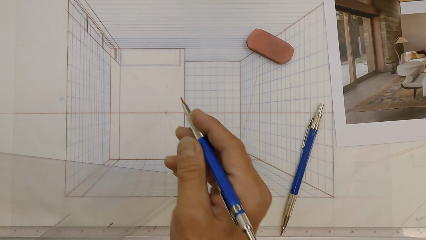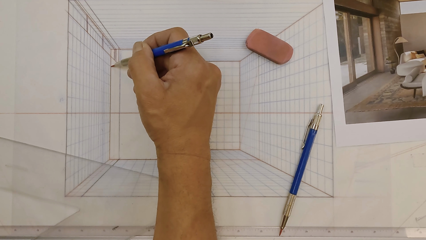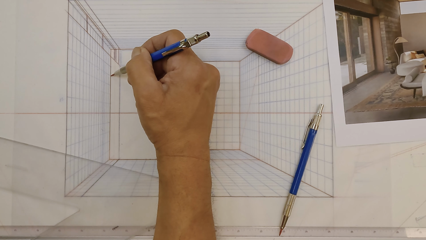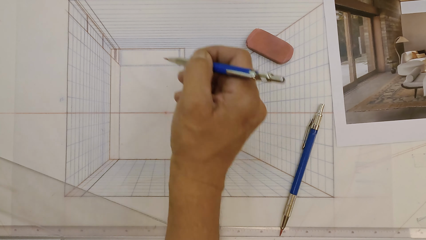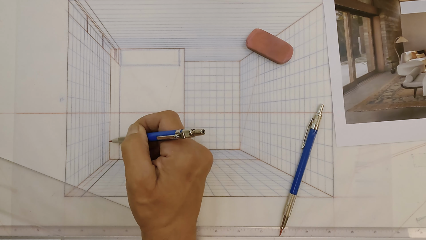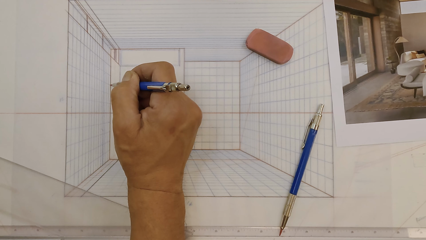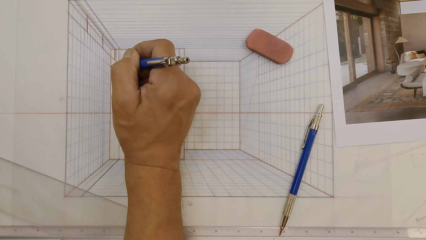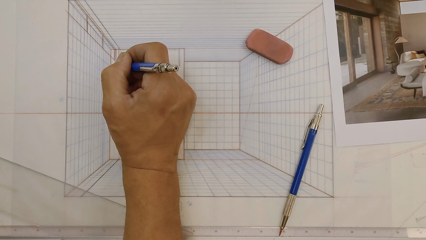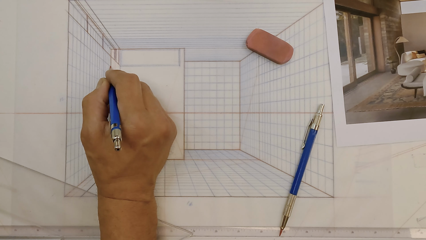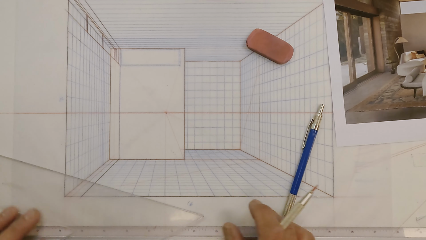So I need to look at this, and this is gonna come down about 2 feet. So I have 12-foot ceilings. This is 12 feet all the way up. So this is 2, 4, 6, 8, 10. Here's 10 right here. So let's do 9.